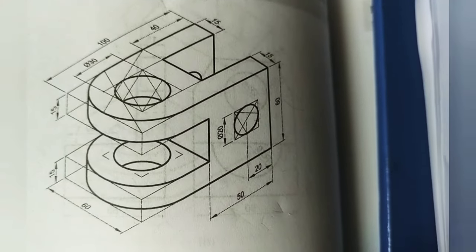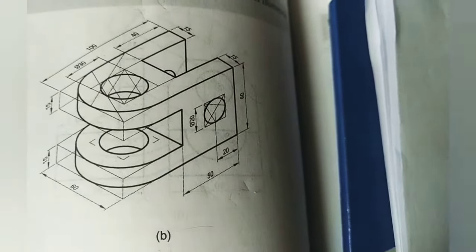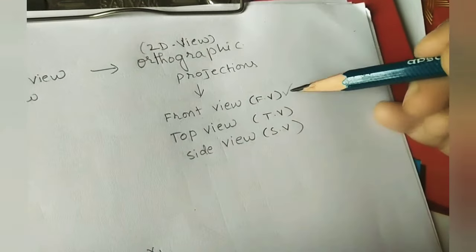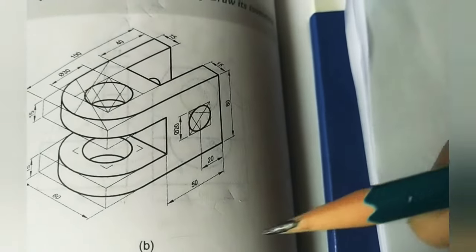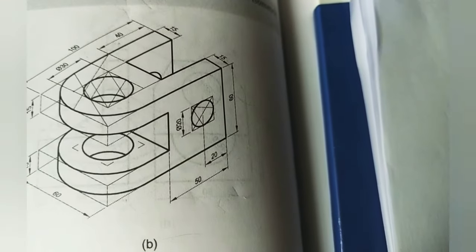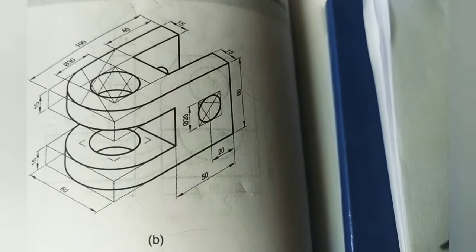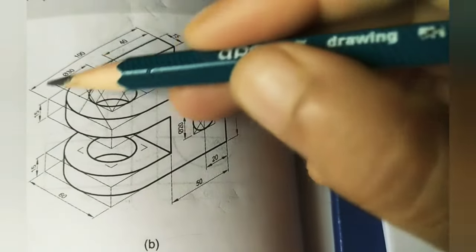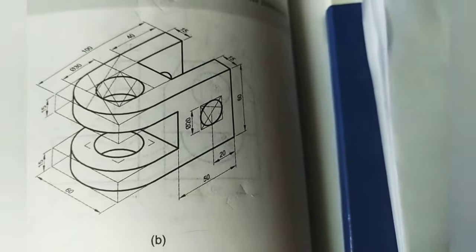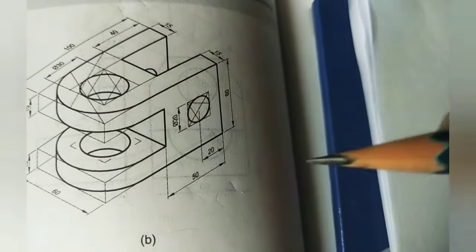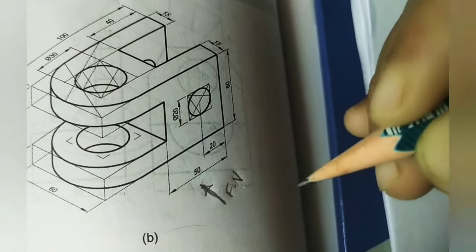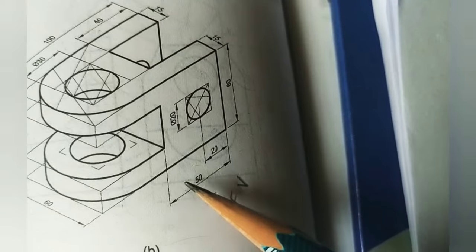After getting all dimensions, we have to do the orthographic projections. As I told, in orthographic projections we are doing these three views. Initially we have to do the front view. For doing the front view of that object, sometimes an arrow will be given for the front view. In this diagram, the arrow has not been given. So wherever the width is more, this side, how much width is it? 100 mm. And this side it is 60 mm. Wherever the width is more, consider that side as the front view. So here I am taking one arrow this side. Front view, in the shortcut form I am writing FV. From this side we have to see the entire object.